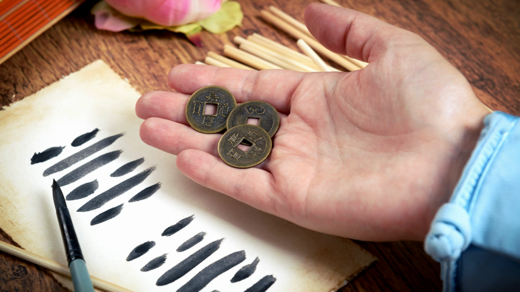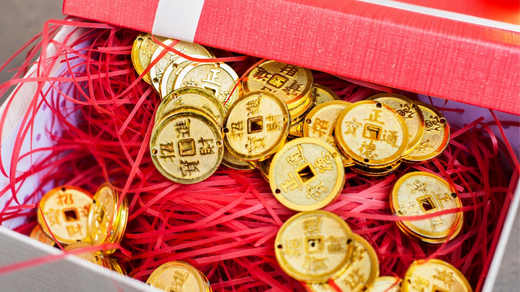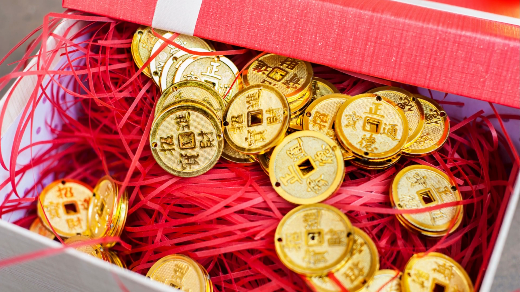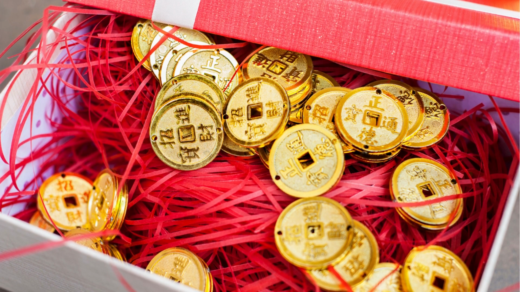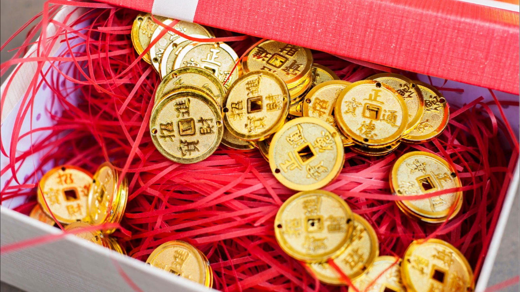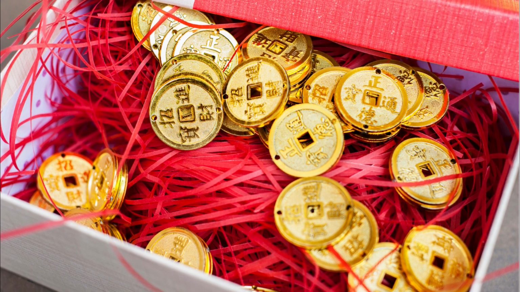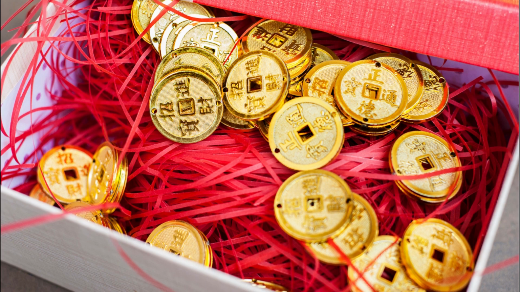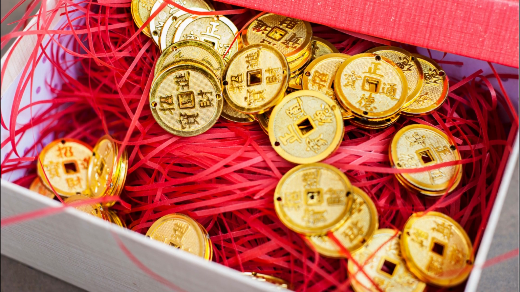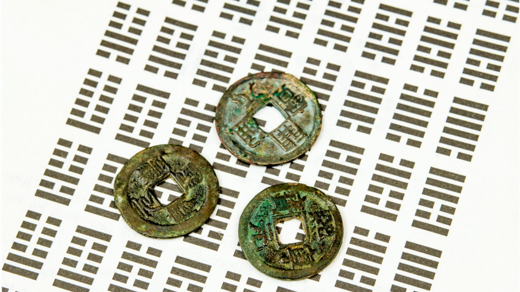Today I'm just going to focus on the 3 coins method for I Ching divination. You can use any types of coins. It doesn't have to be the ancient coin or the Chinese coin. You can use any local currency you are using. In America, the quarter is a good size, and you will need 3 of them. Some people use 6 coins or different numbers, but most people use 3 coins traditionally.